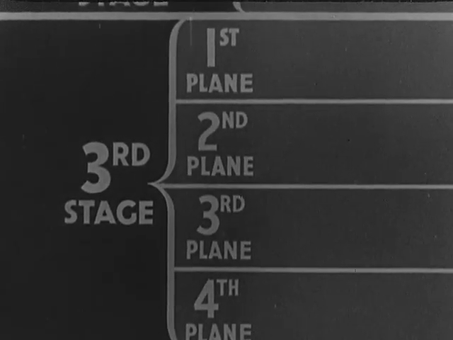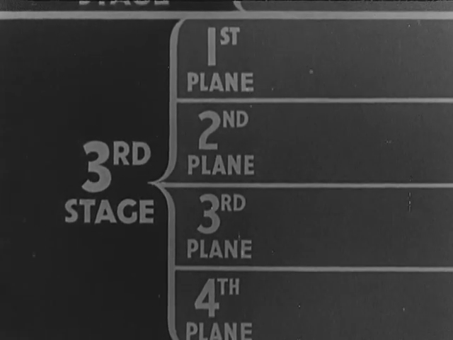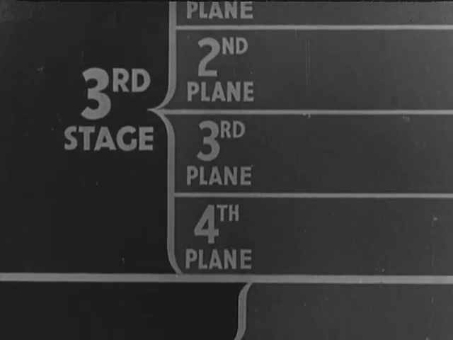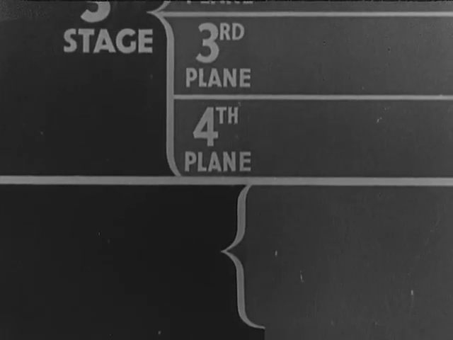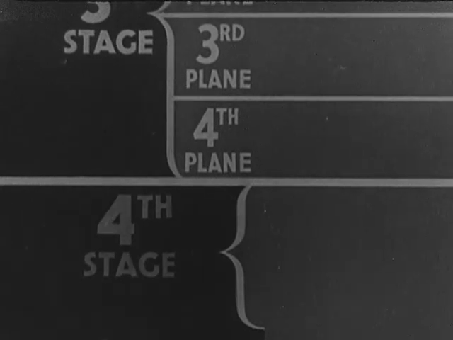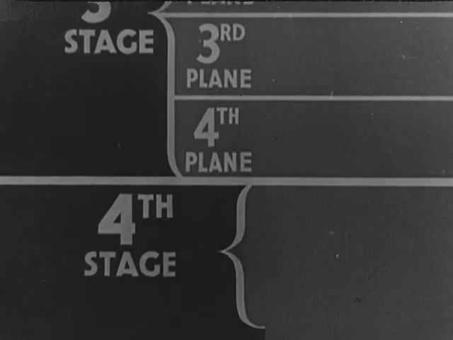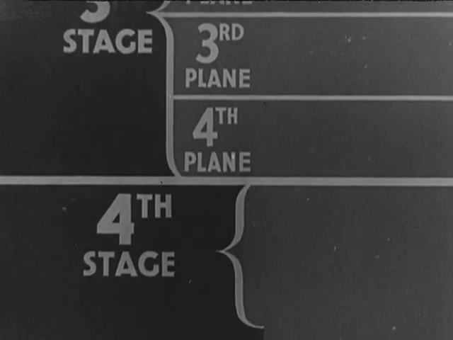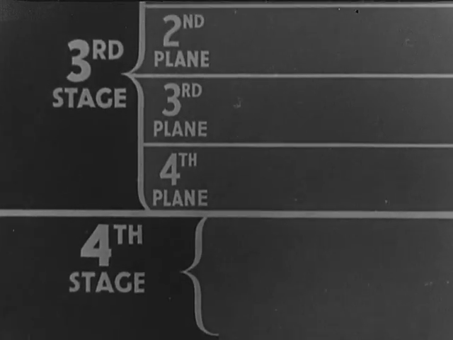As this is the stage in which anesthesia is maintained during an operation, it's subdivided for convenience into 4 planes: light, moderate, deep, and very deep anesthesia. Below the 4th plane of the 3rd stage, the patient enters the 4th stage, the stage of impending respiratory failure and death from overdose.